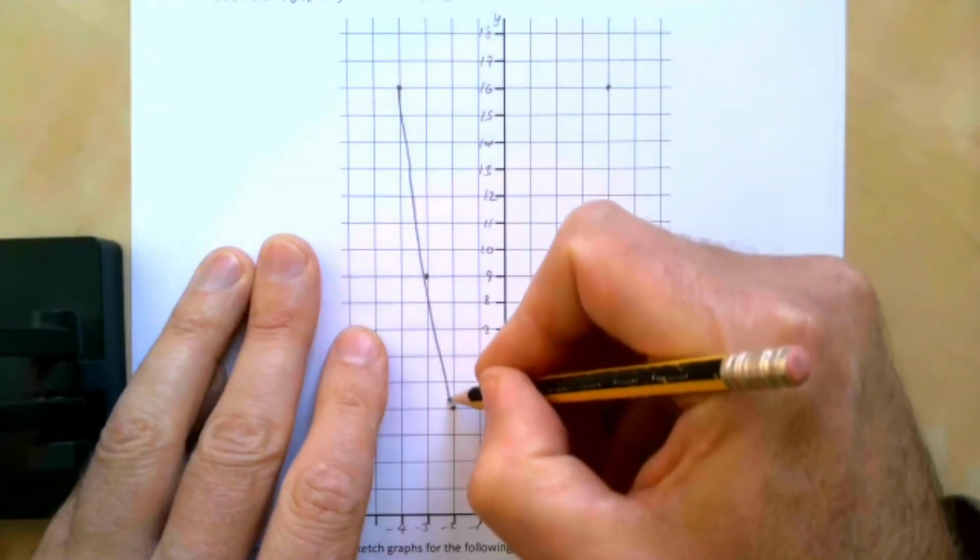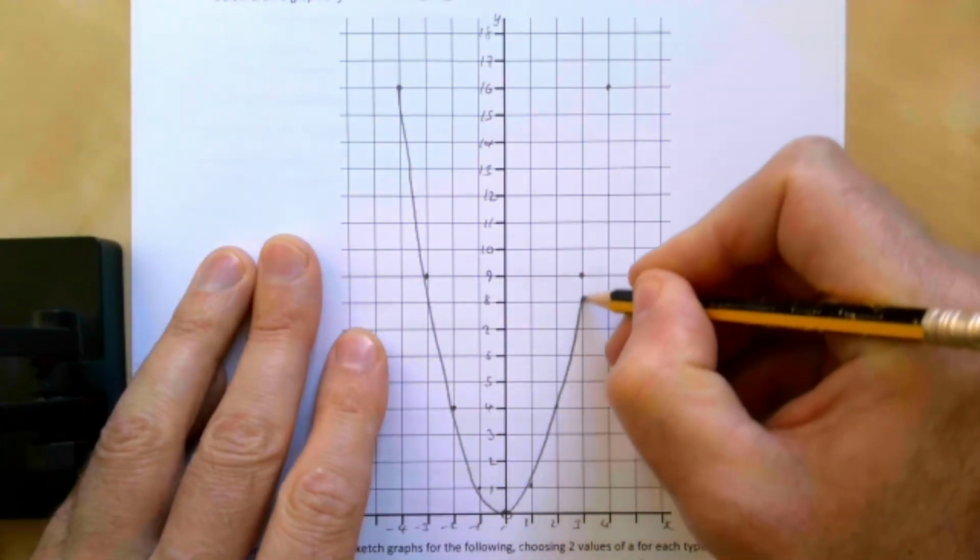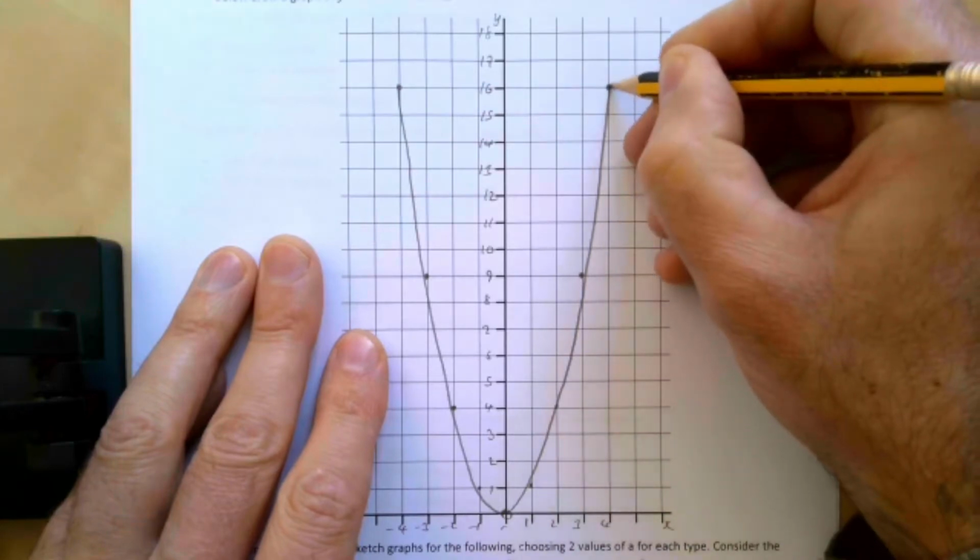A wiggly line, but you get the idea. So that's not bad, not great.